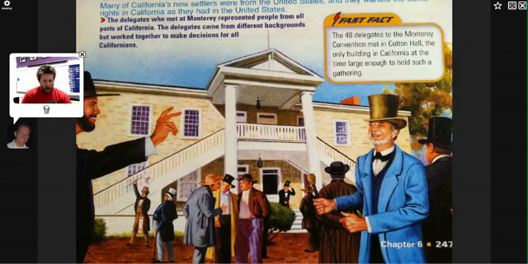A Constitution for California. I'm on page 248. Okay, so this meeting was set to happen. The Californians elected 48 delegates to attend this convention. They included both new immigrants and old ones, as well as Californio families such as Mariano Vallejo. He had been living in California since Spanish rule. He was one of the 8 Californios elected to the convention.